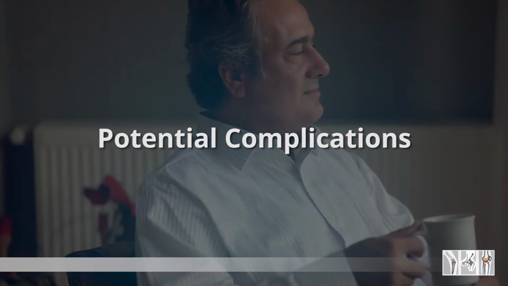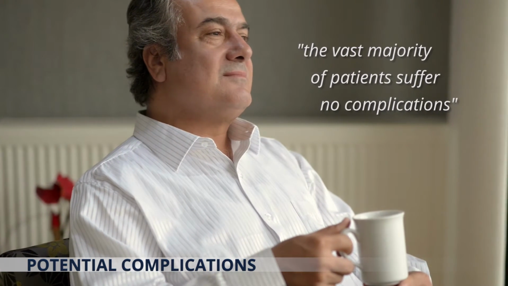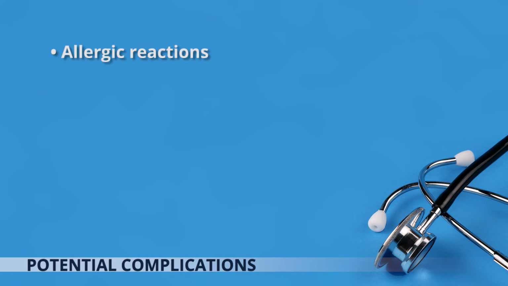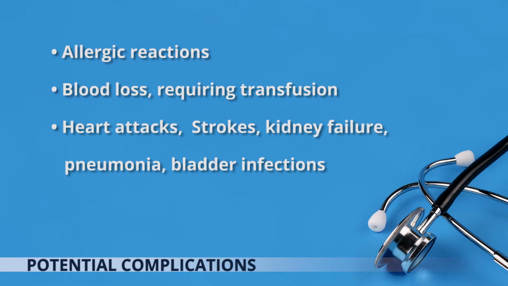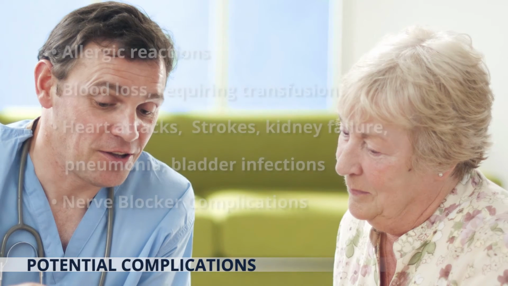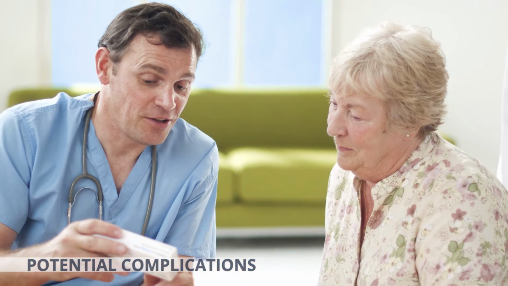Potential complications. It should be noted that the vast majority of patients suffer no complications following surgery. However, complications can occur with any surgery and may include allergic reactions to medications, blood loss requiring transfusion with a low risk of disease transmission, heart attack, strokes, kidney failure, pneumonia, and bladder infections. Complications from the use of nerve blockers, such as infection or nerve damage, serious ongoing medical problems or concerns, leading to prolonged hospitalization or very rarely death.